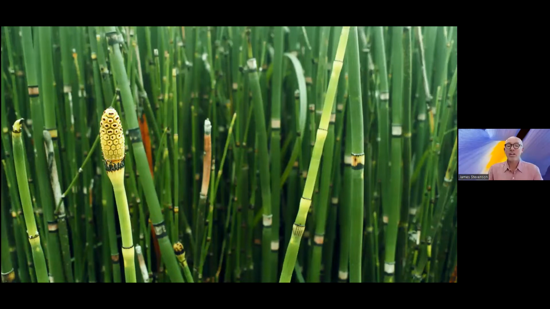One type of fern, in fact, the scouring rush, or equisetum, turned the fertile frond into a terminal cluster, kind of like a cone type structure.